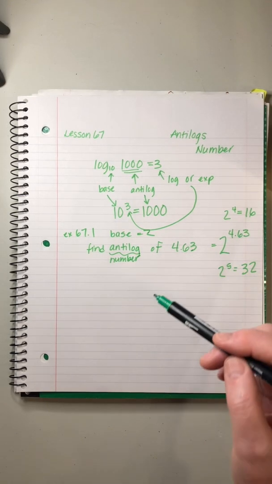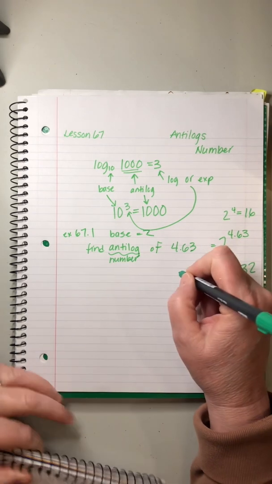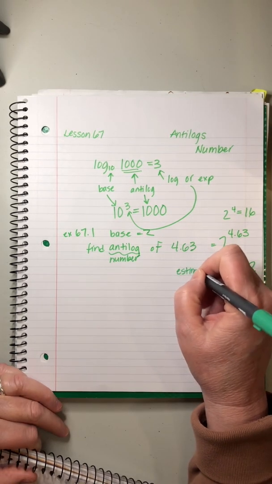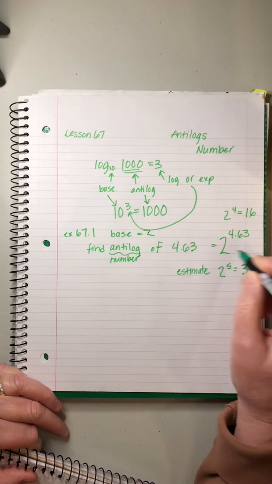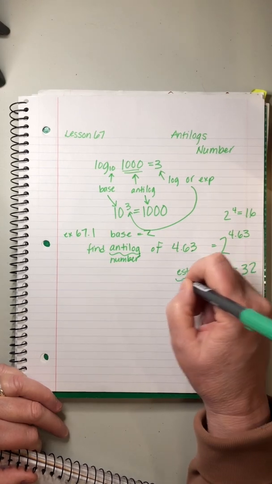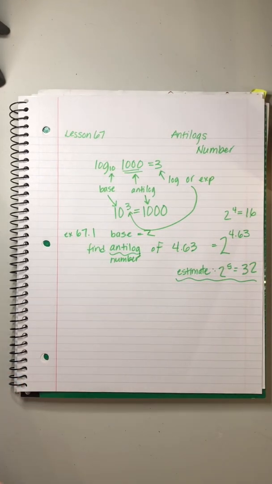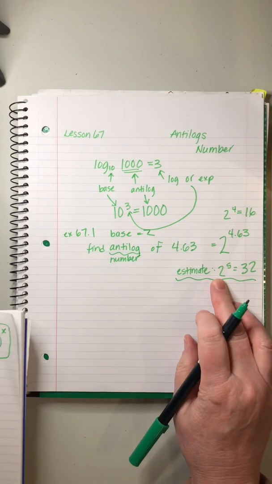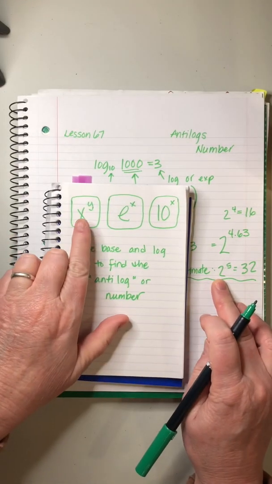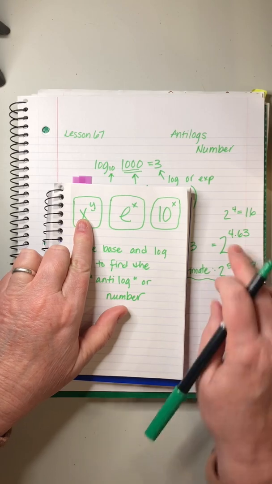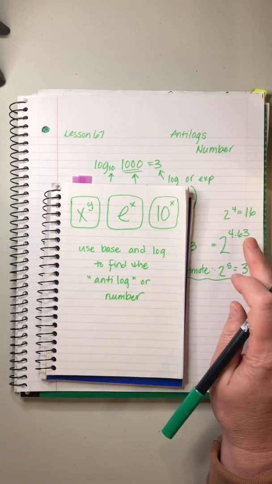So that's our estimate. Remember, we always estimate before we calculate. I just taught that lesson to the Algebra 2ers, the first time we talk about that. We've got a base of 2. So that means we're going to have to use this button.